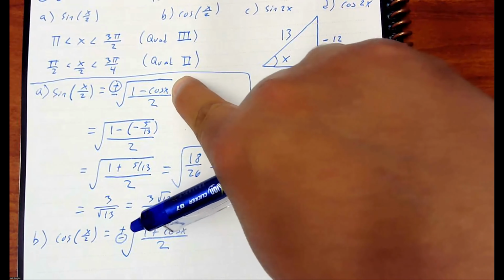It will become eight over 26, which you can reduce if you like.